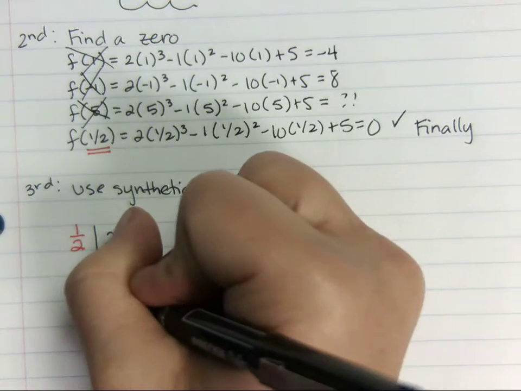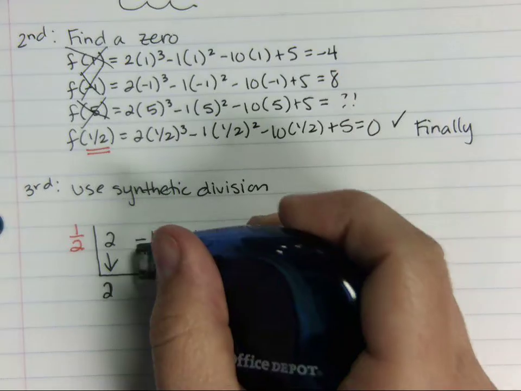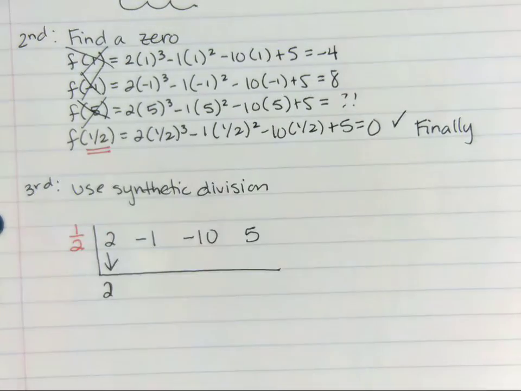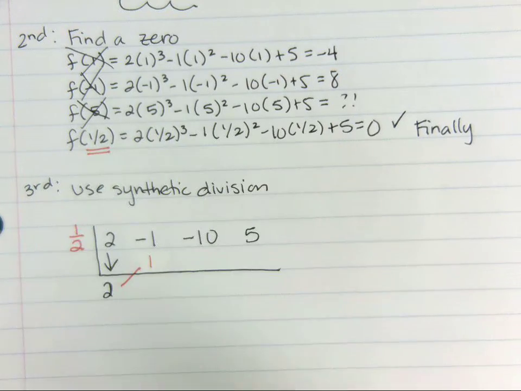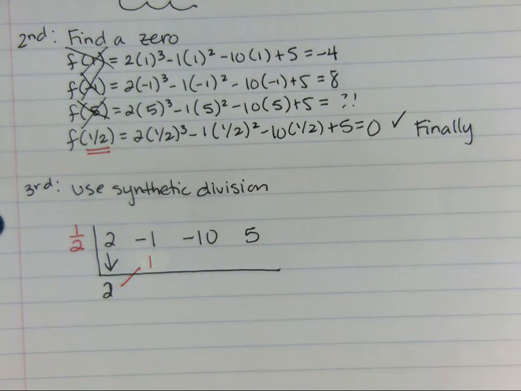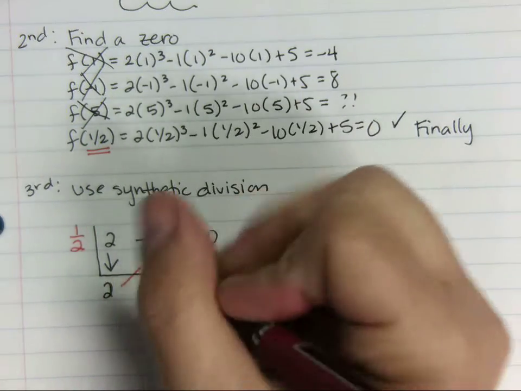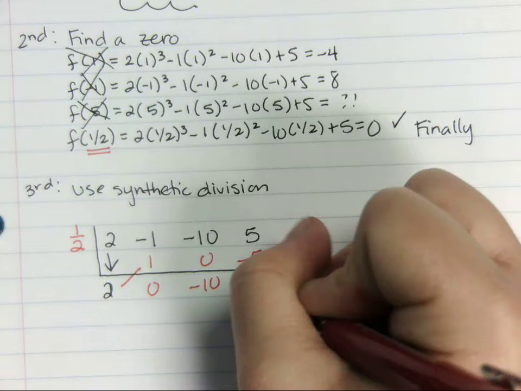Oh, I need to bring down the 2, sorry. You're right. I was doing the multiplication already and I didn't bring it down. My fault. I need to bring down the 2 so that when I do the half of 2, it's 1. I'd already done the multiplication before I brought it down. So then that's 0, which is fine, and that's minus 5.